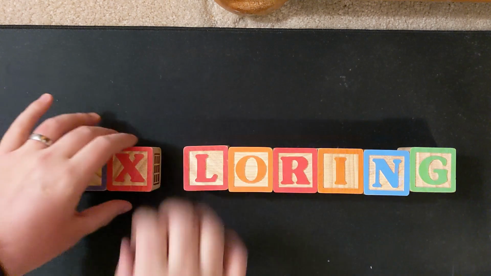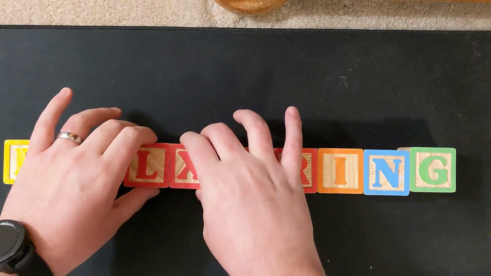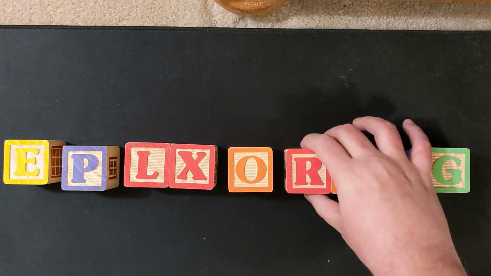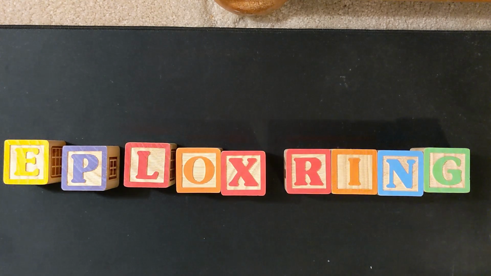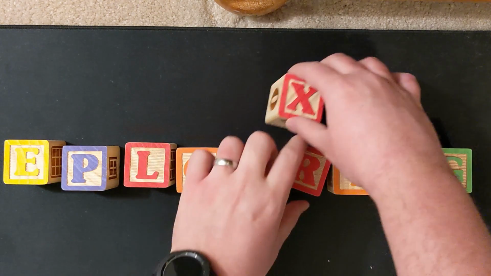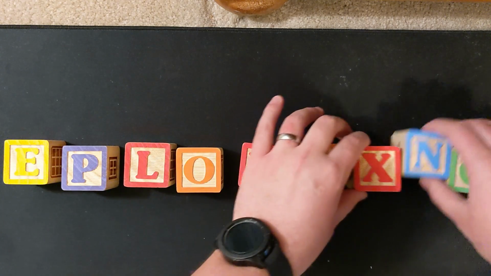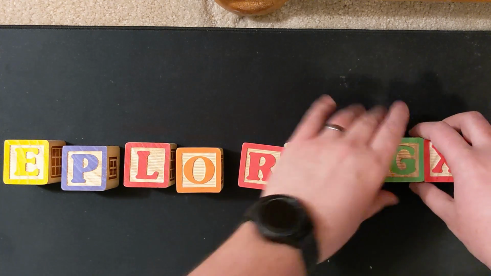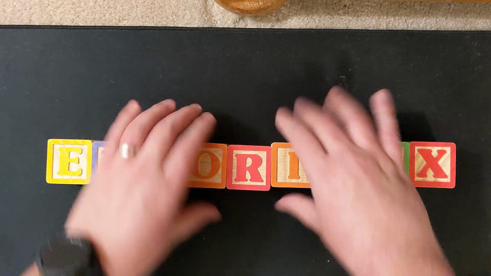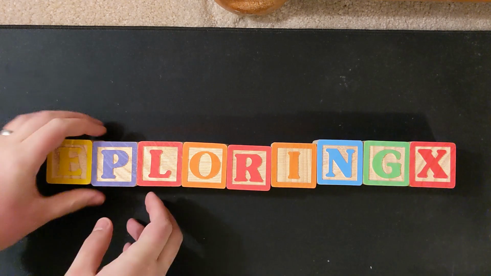Now we continue on. We take X and L, compare, and switch if we need to. X and O, compare, switch if we need to. And we'll continue this process until we get to the end. Now, we aren't done yet. We've done one pass through of bubble sort. We need to start again at the beginning.